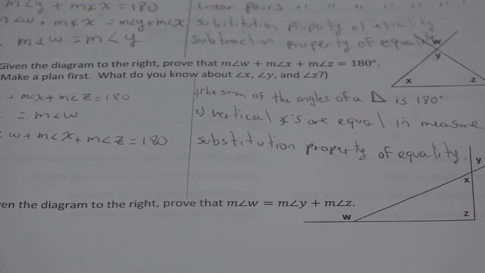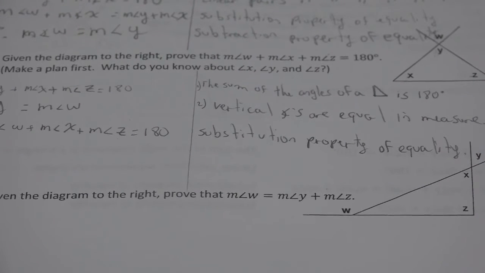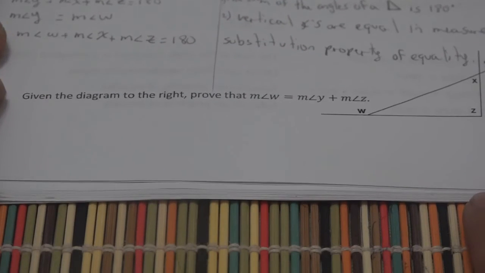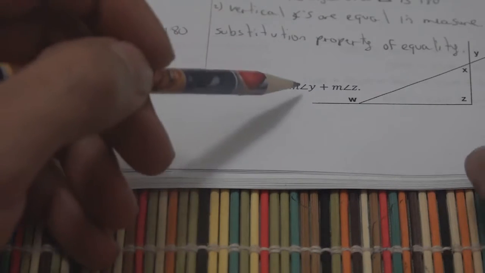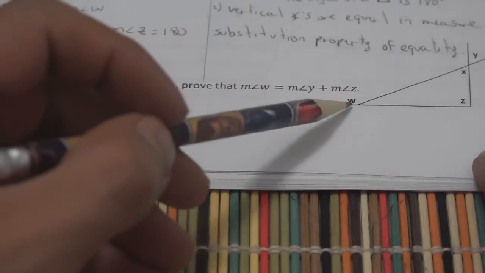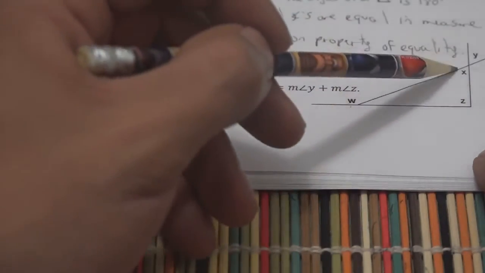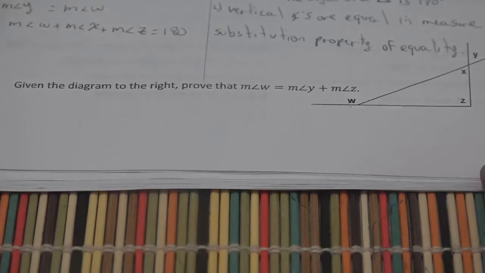Alright, so we paused it. And now we move on to the next one. Okay, so it says, given the diagram to the right, prove that measure of angle W equals the measure of angle Y plus Z. The exterior angle of a triangle equals the two remote angles. We already know that. Okay, but look at this.